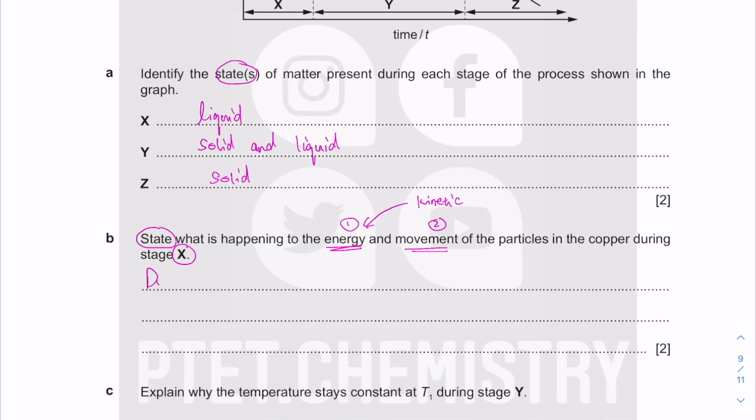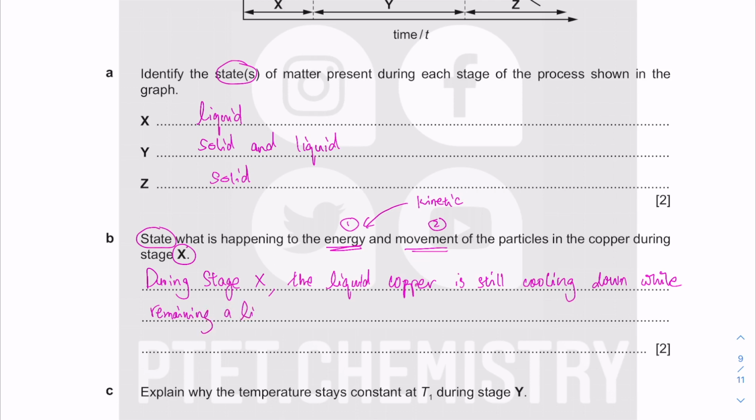So during stage X, the liquid copper, which is molten, is still cooling down while remaining a liquid.